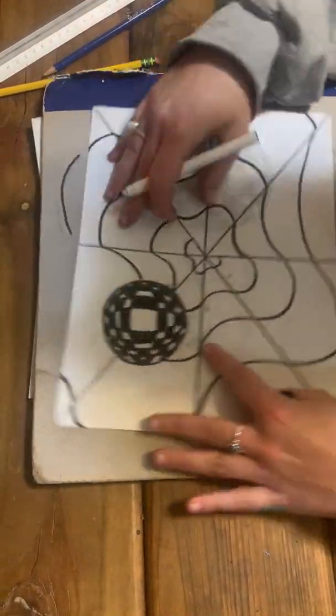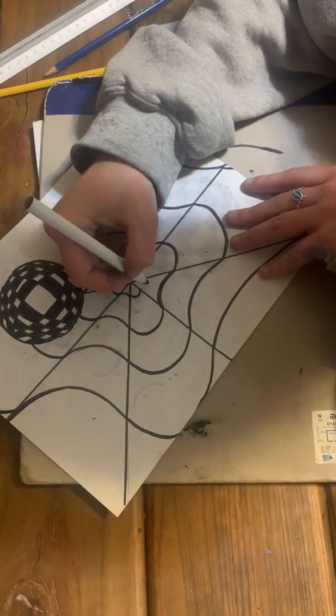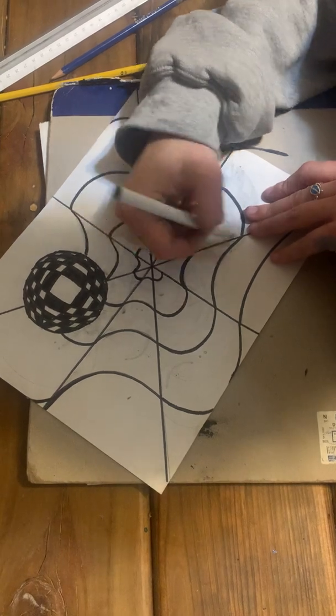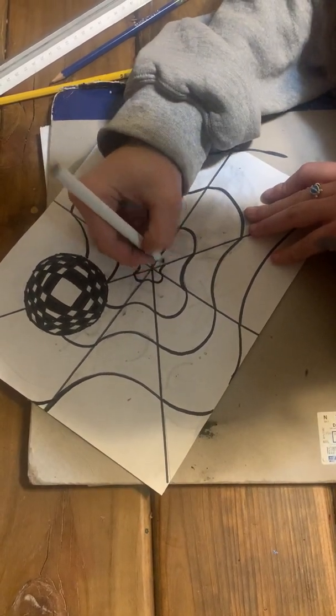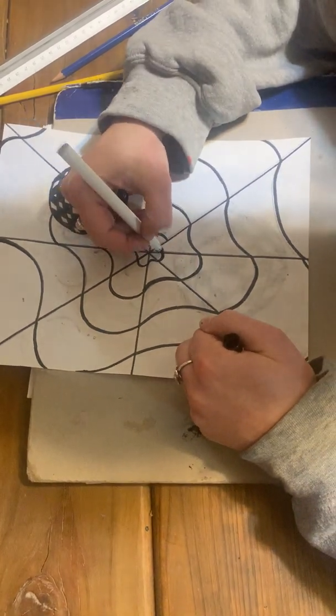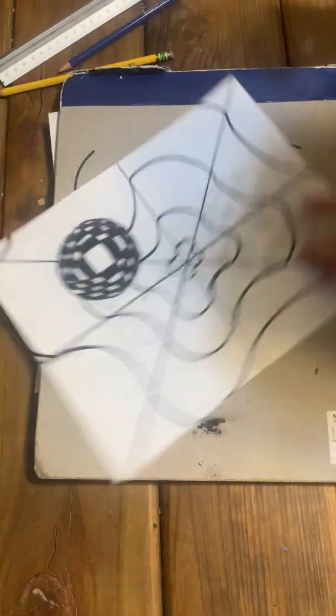And then here at the bottom, I forgot about this part, so we're gonna just follow the same shape. So these are all sad faces, so we're gonna fill in that little sad face. These are all happy faces, so we're gonna fill in that little happy face. And then these are sad faces too.